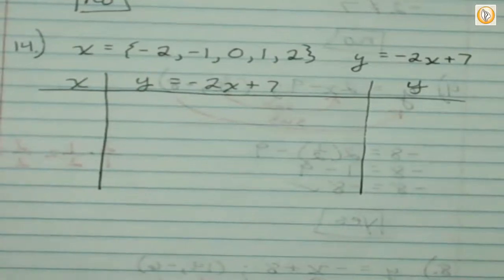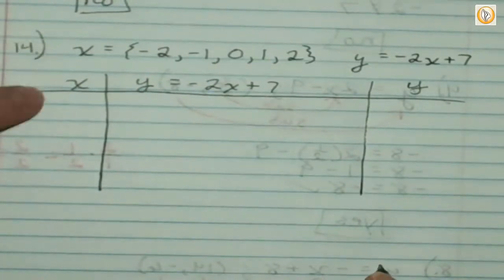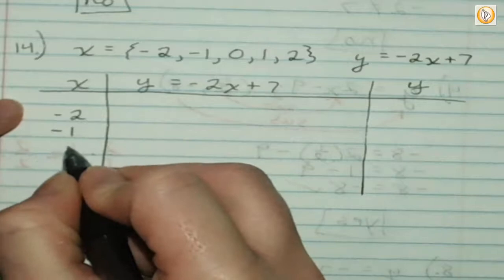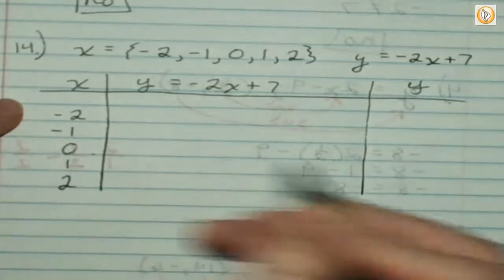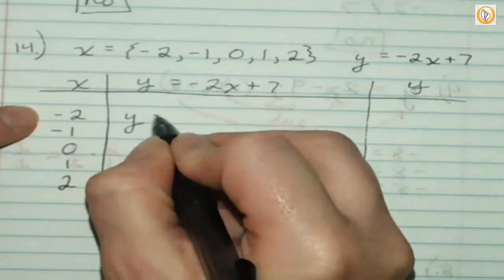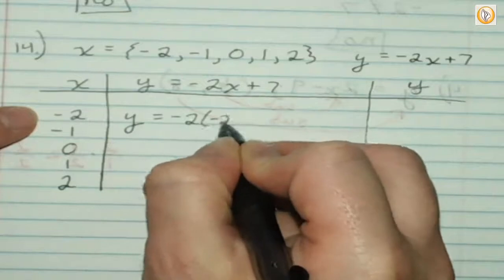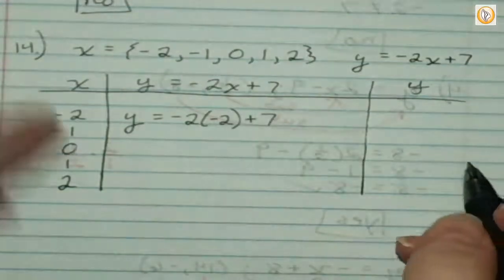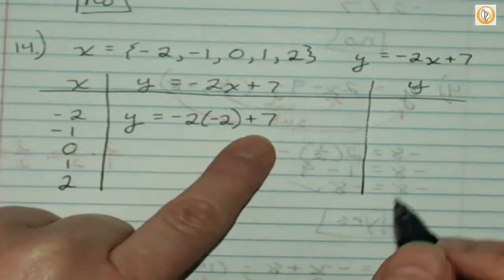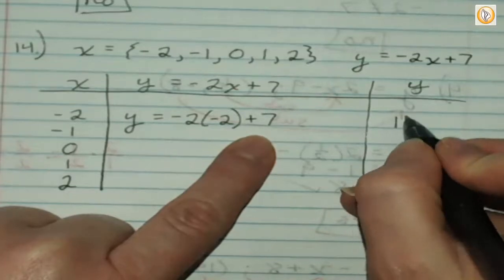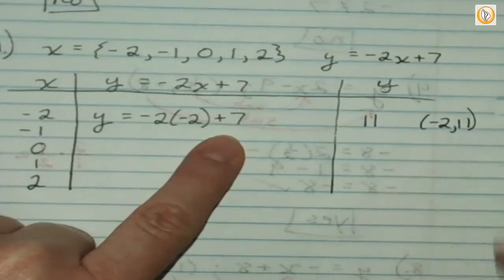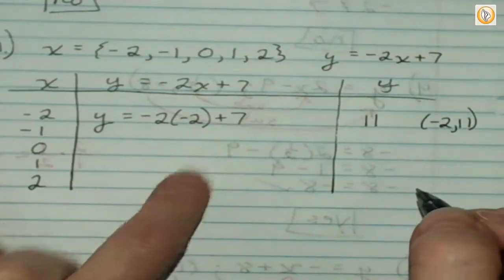Okay, so let's see. Taylor, what do I put in the x column? Negative 2, negative 1, 0, 1, and 2. Very good. And we're just going to start substituting the x's. So I have y equals negative 2 times negative 2 plus 7. So Taylor, what is negative 2 times negative 2 plus 7? 11. So what's my ordered pair? Negative 2, comma, 11. Perfect. So we got our first one. Any questions?